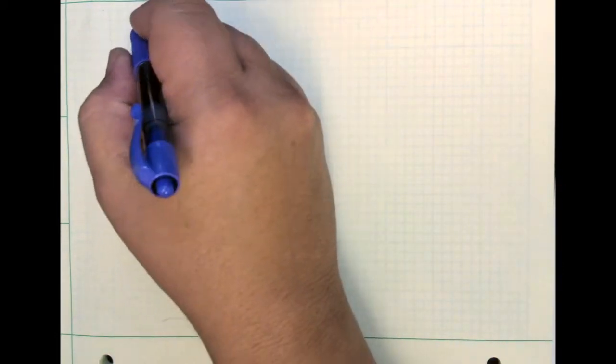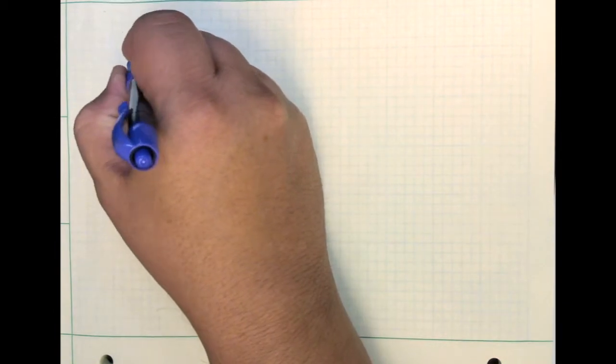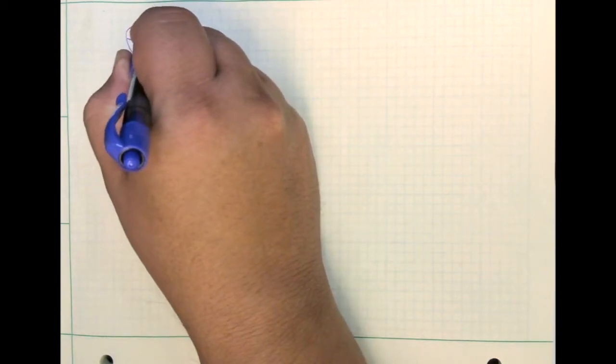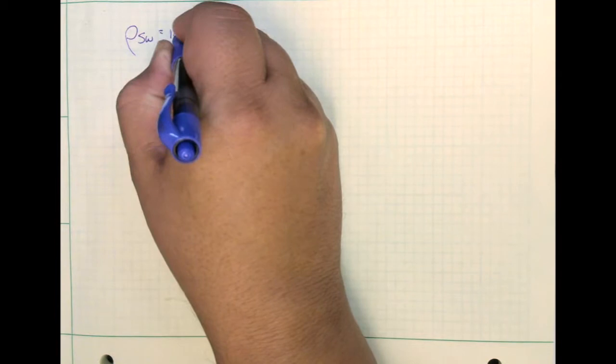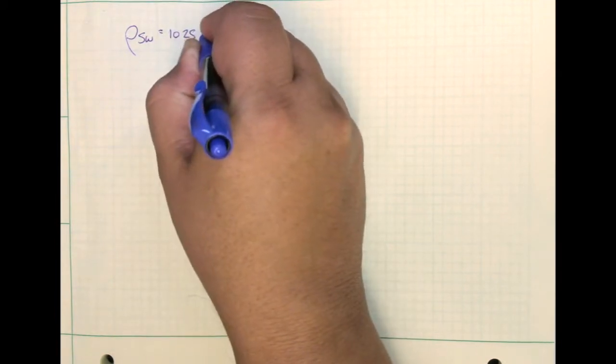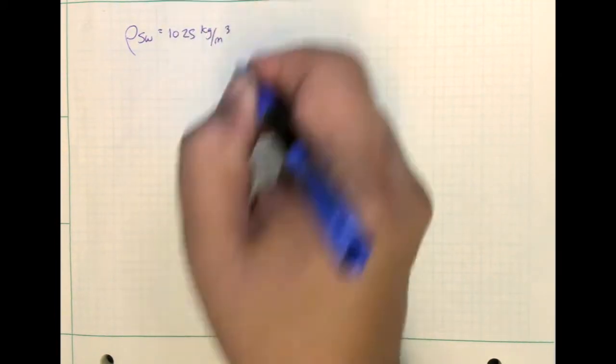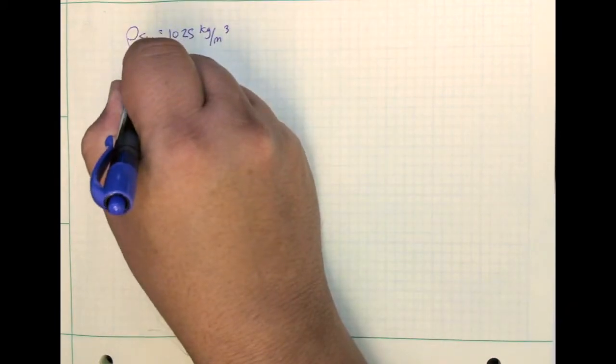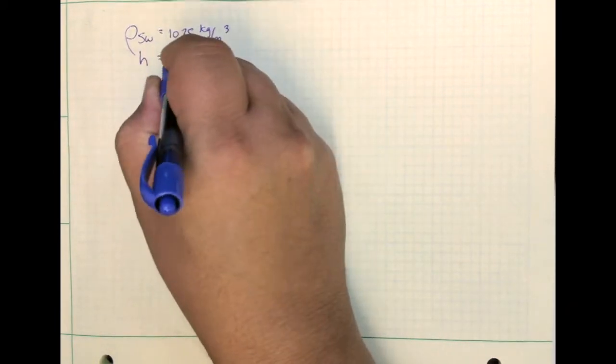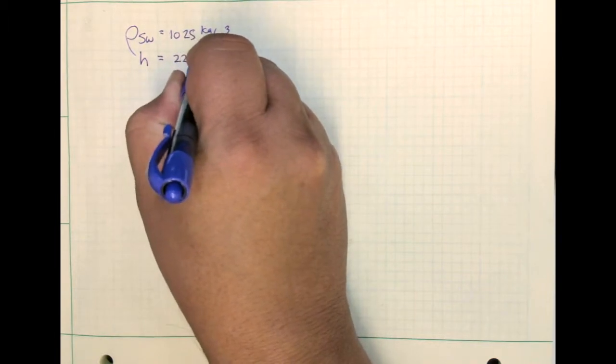So, writing out that data, the tank has salt water in it, and so therefore the density of salt water is 1,025 kilograms per cubic meter, and the depth, which remember we designate with the letter H, is 22 meters.